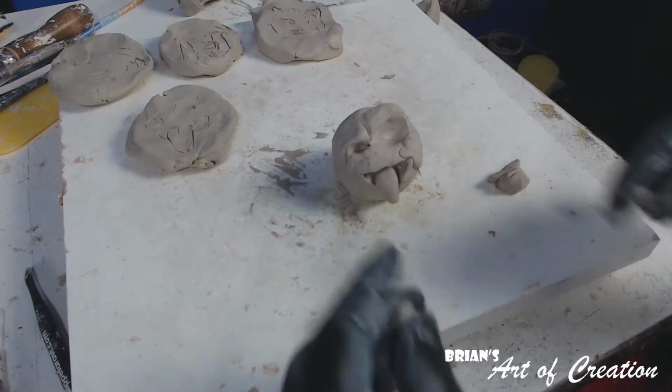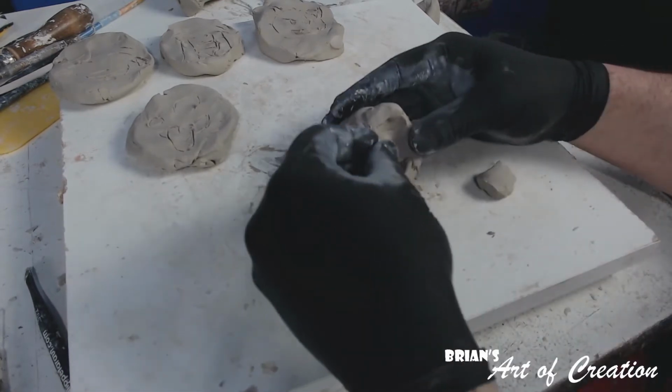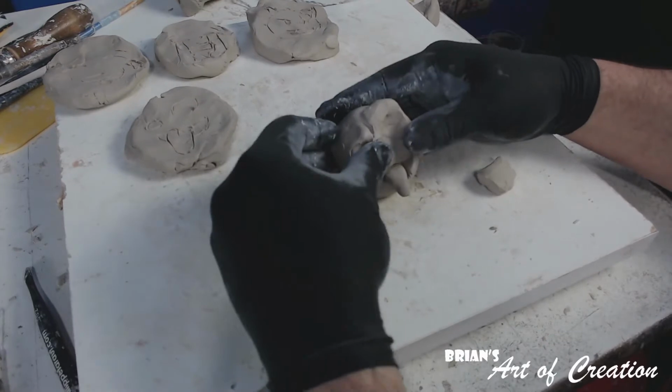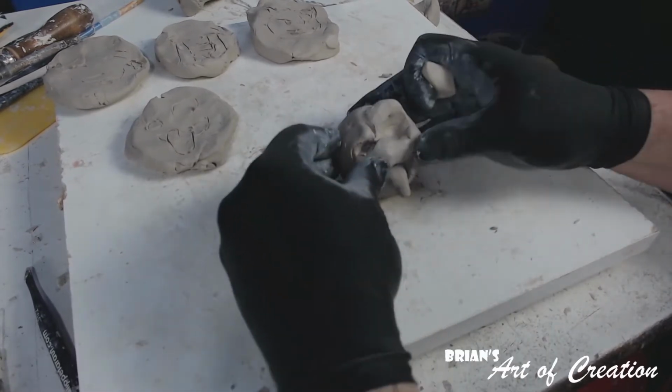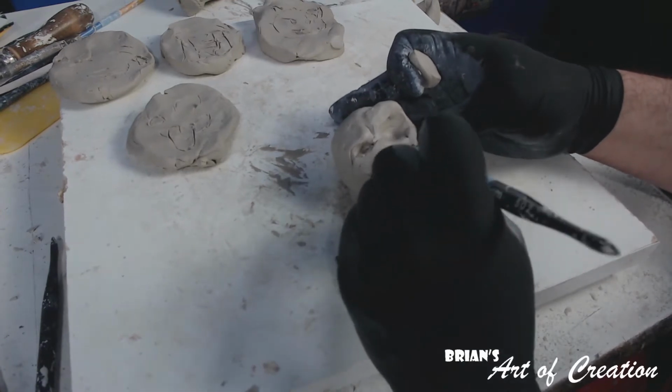Then put a little bit of clay here just to kind of build out and give a little bit more dimension to the front of the face. Whether I do a nose or a snout or anything like that, I don't know yet. But do that. Like I said, I'm going to press this side higher.